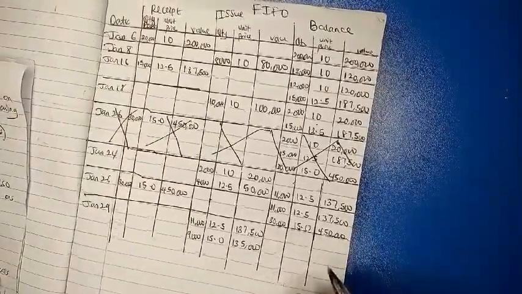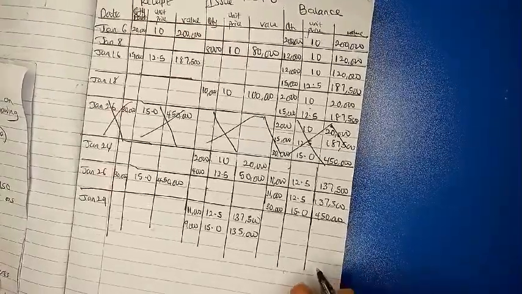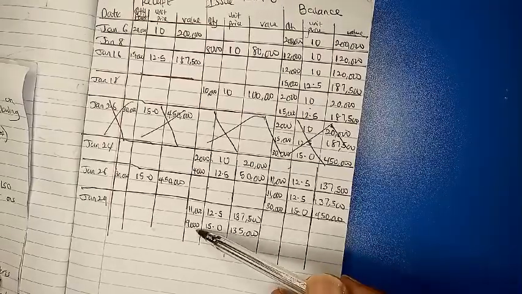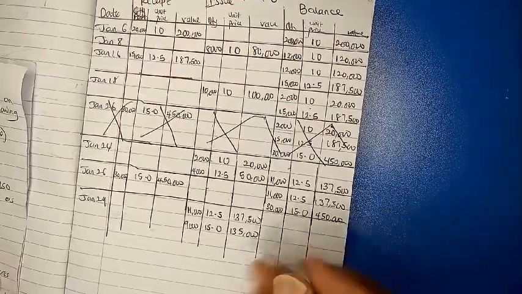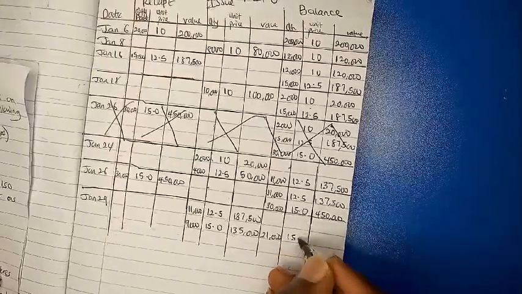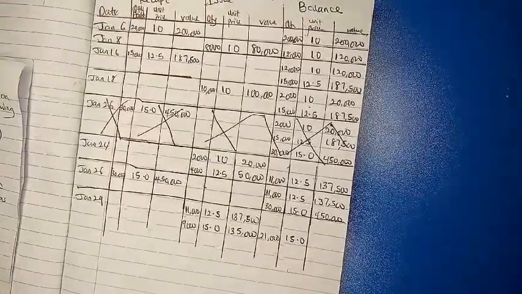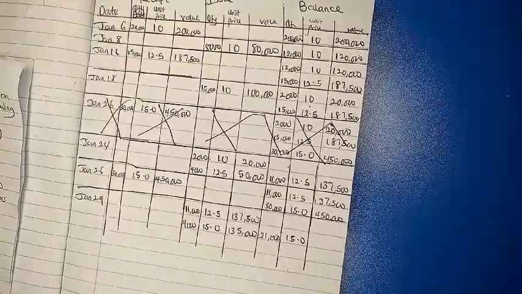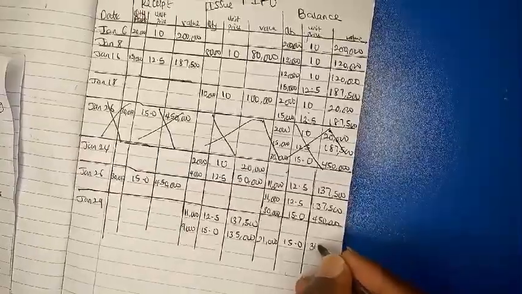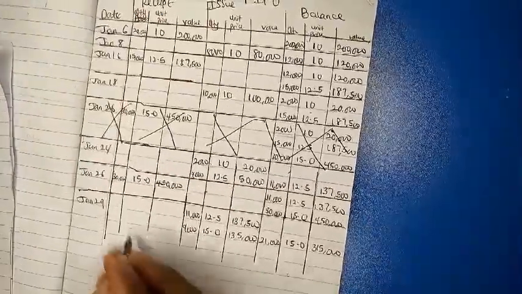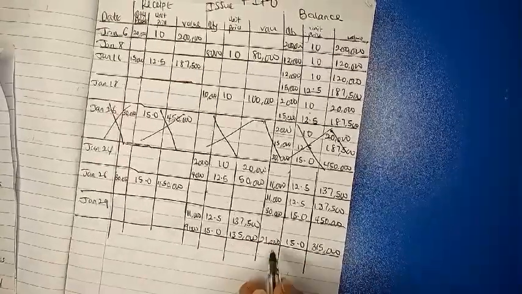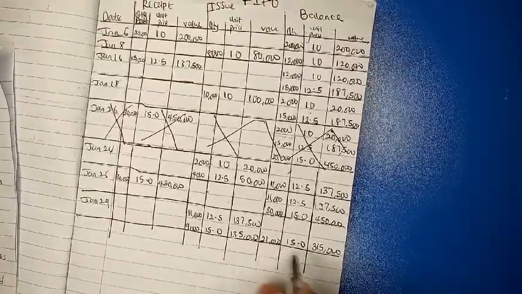So what will I have left in my store? I've sold all these 11,000. Out of this 30,000, I've sold 9,000. So I'm left with 21,000 quantity at 15.0. 21,000 times 15.0 is 315,000. So what I have left in my store at the end of January is 21,000 inventories at 15.0, which costs 315,000.